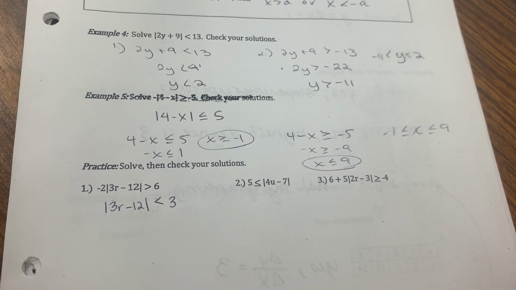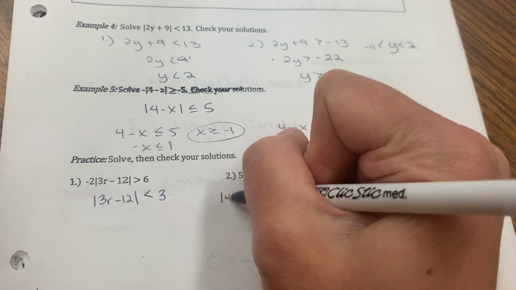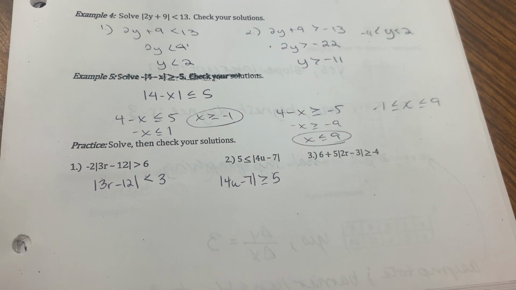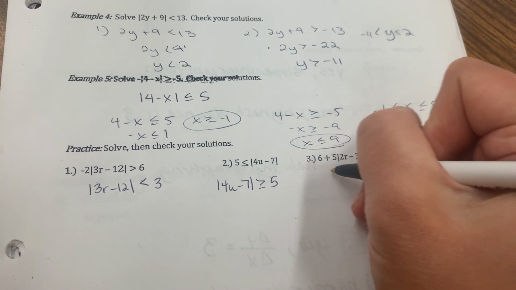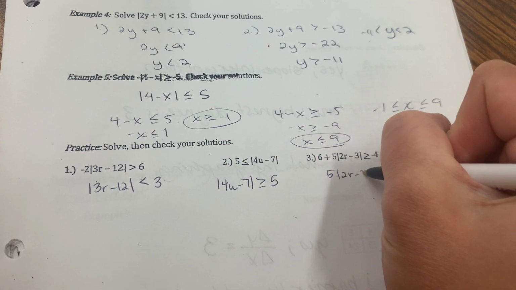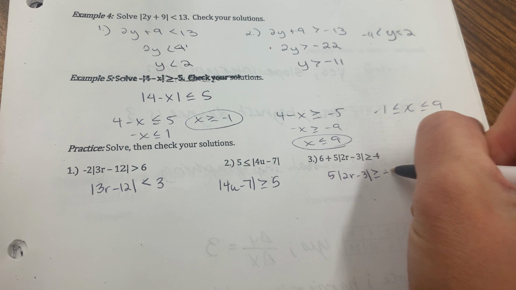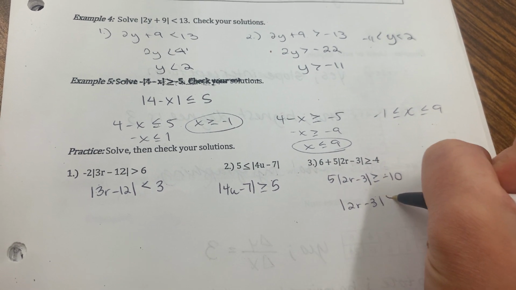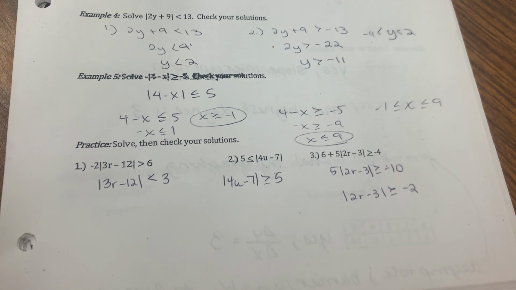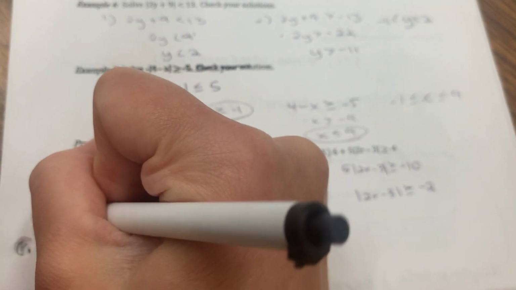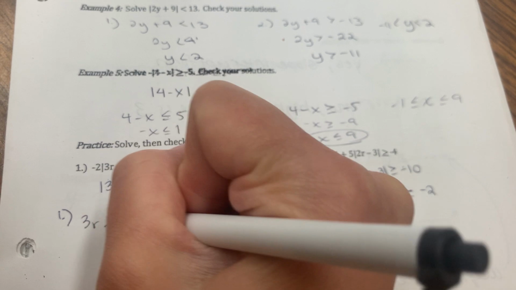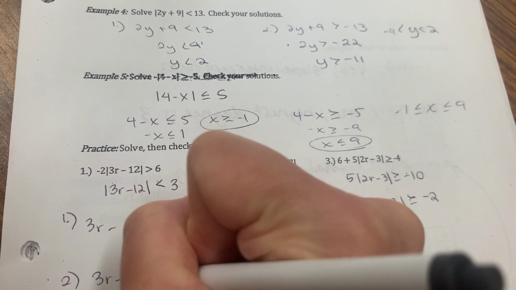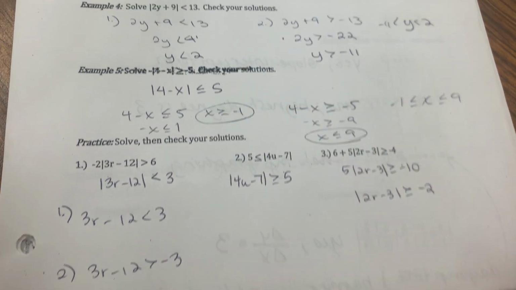We have to flip the sign. I'm going to rewrite this one, so I'm just going to rewrite all these. I'm going to rewrite this one by removing 6 first. Okay, then you set up your 2 equations.